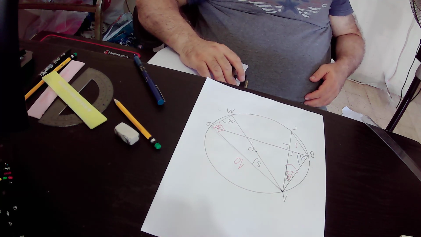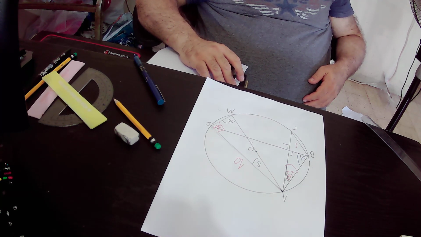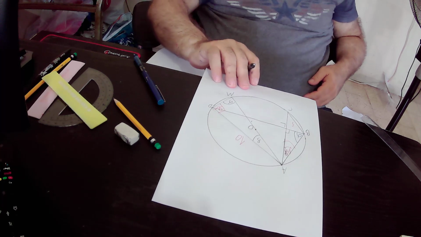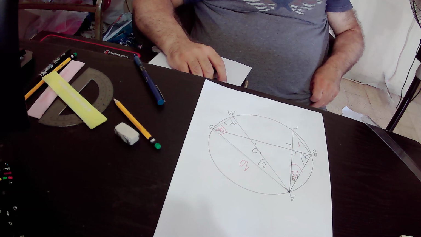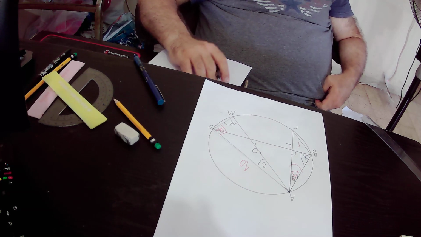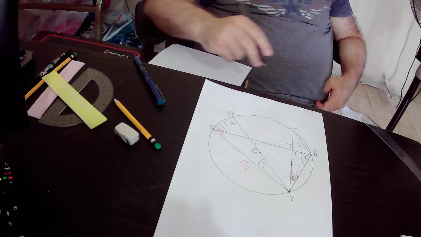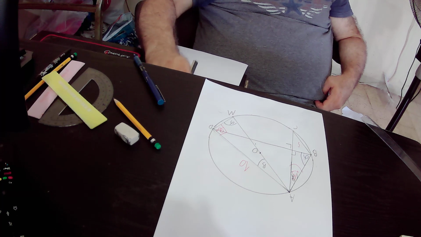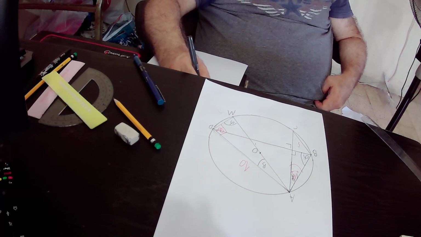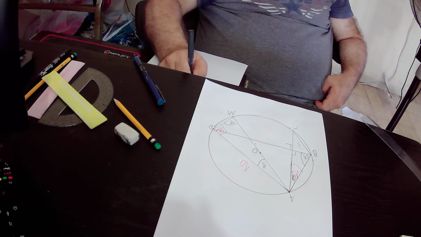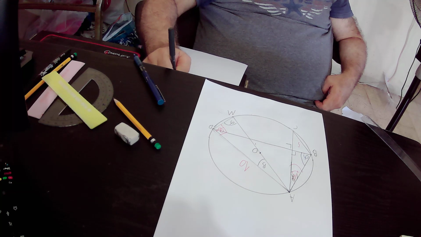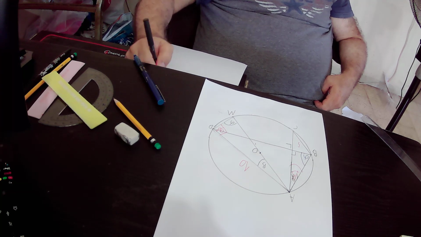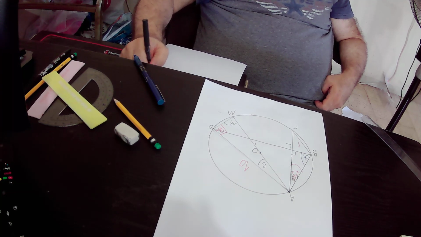We have peripheral angle ABC that equals beta, and it rests on chord BC.